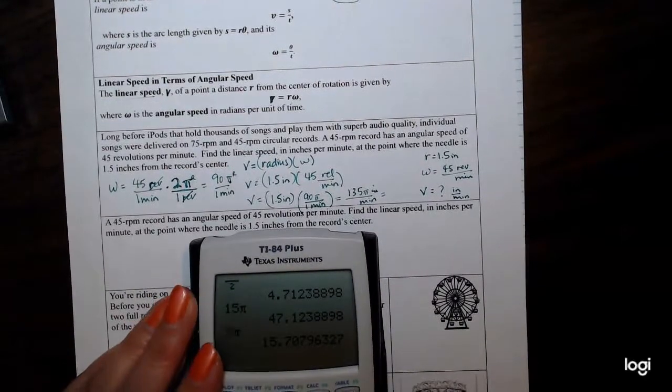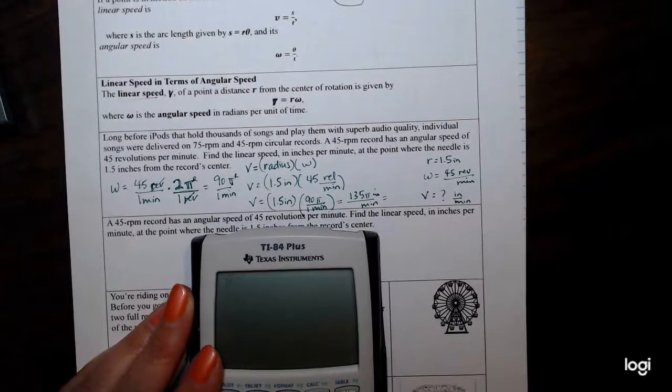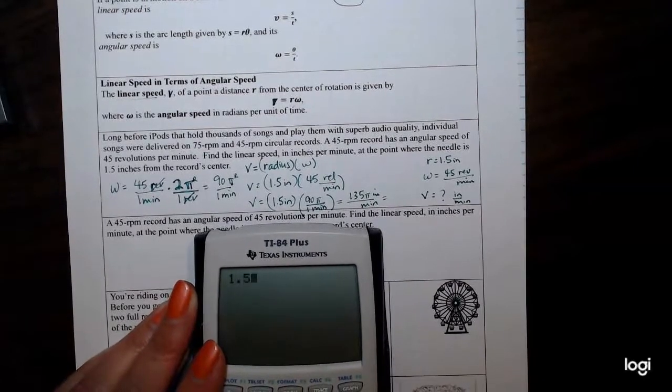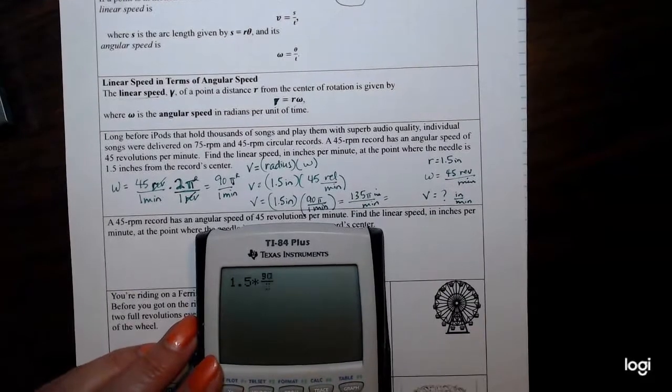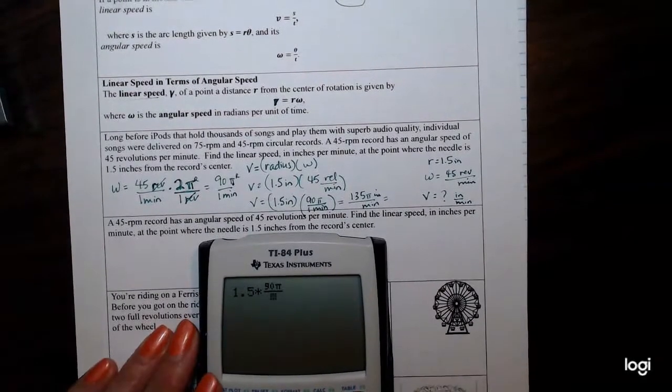I could go back and check that. 1.5 times 90 pi over just 1.